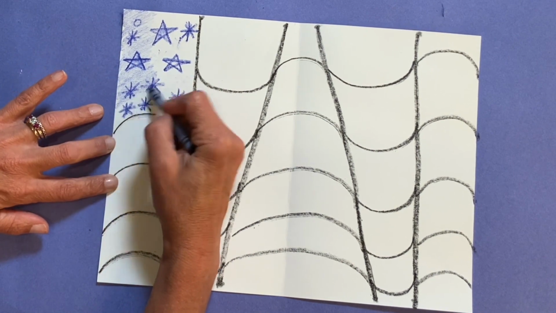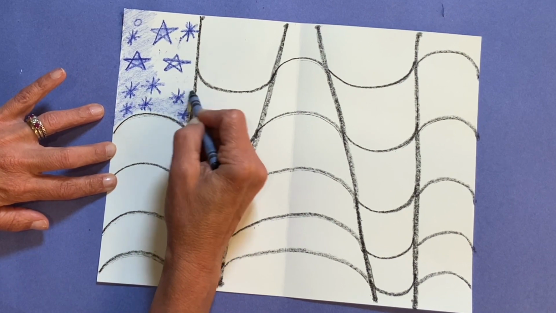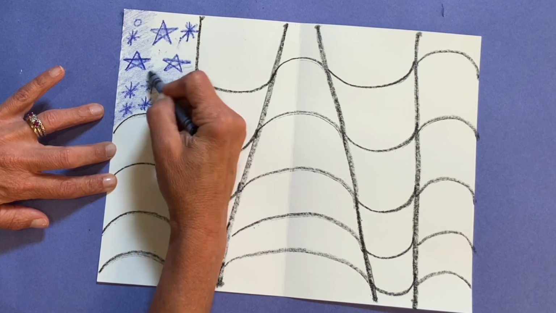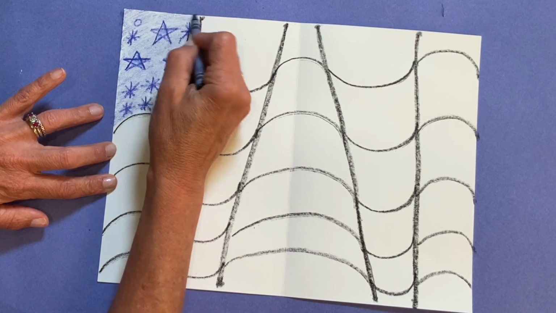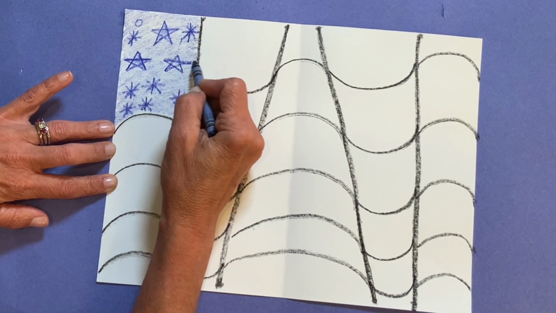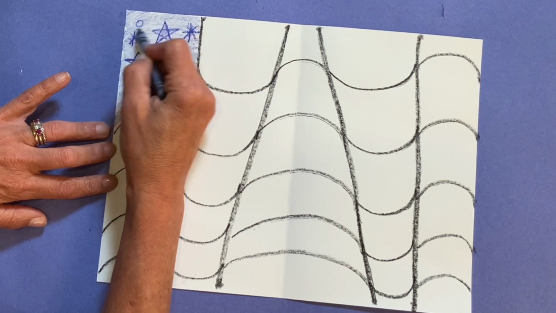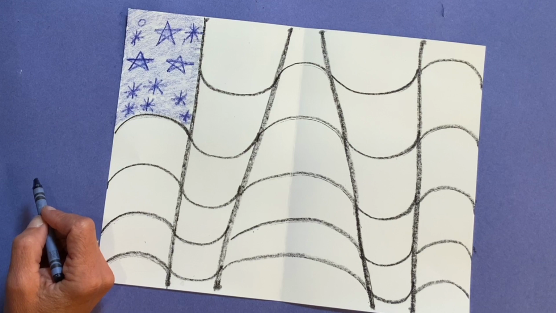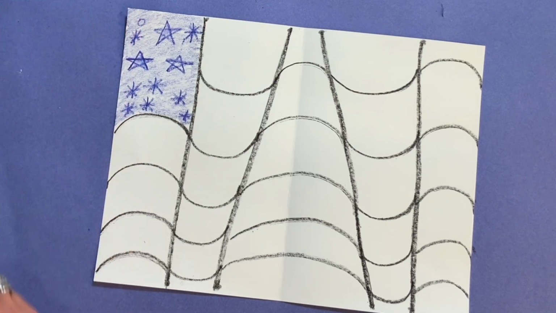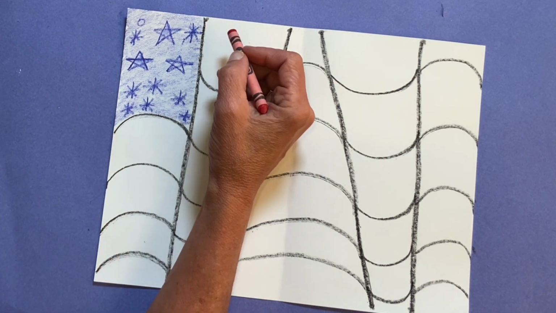Next, I'm coloring with light pressure. I'm coloring my blue section where the stars go. Color along with me. Great. We're about to start our next pattern. The red, white one. How about we start at the very, very top?